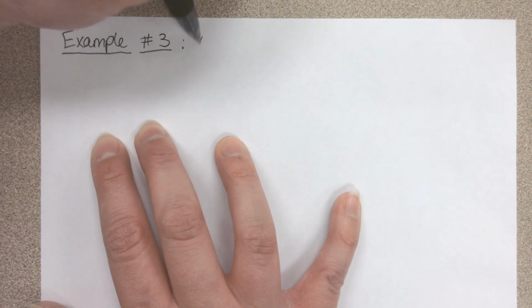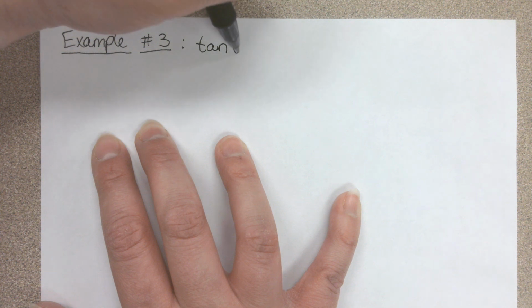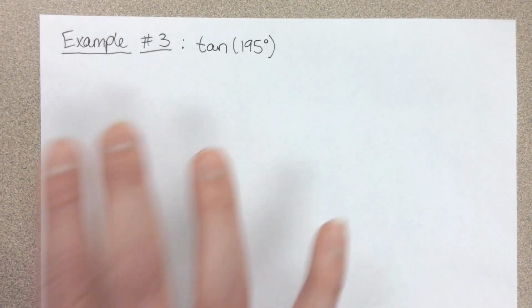Example number 3, same directions apply from before. Tangent of 195 degrees.